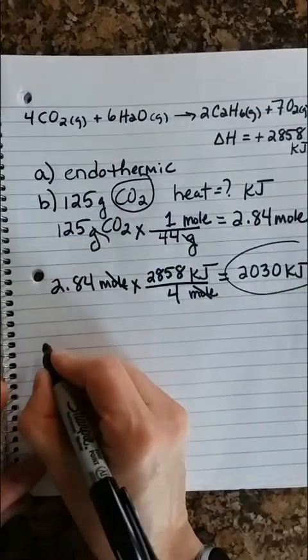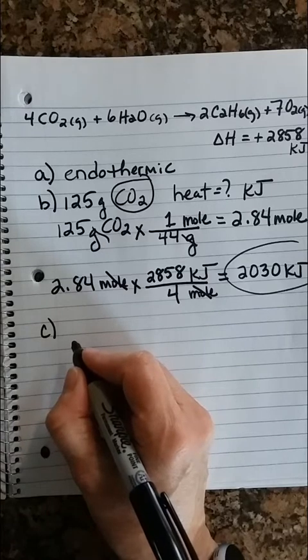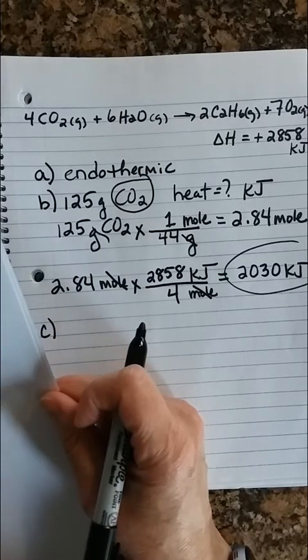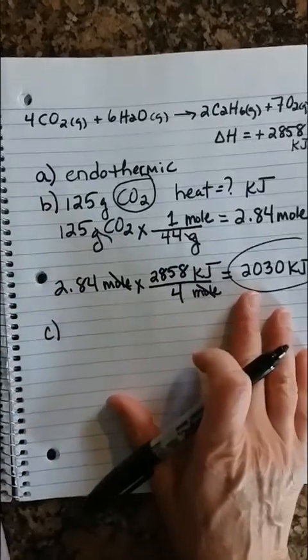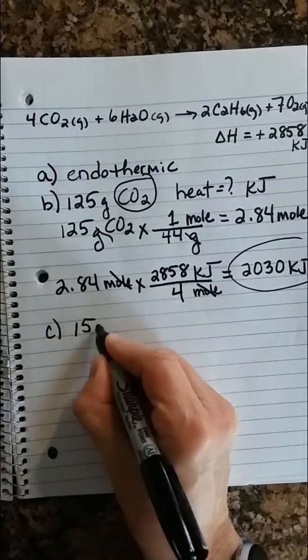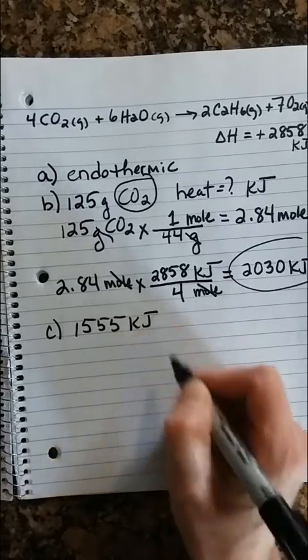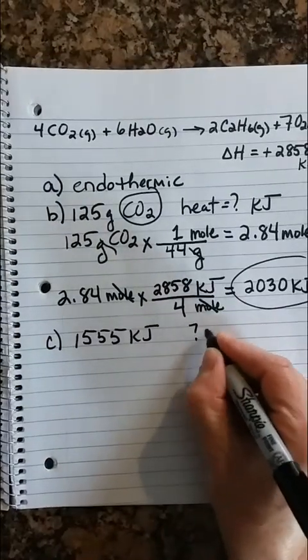Now for part C, let's write this here. In part C, the problem wants to know how many grams of oxygen are produced for an enthalpy change of 1555 kilojoules. So 1555 kilojoules is what they give me, and they're asking for grams of oxygen.